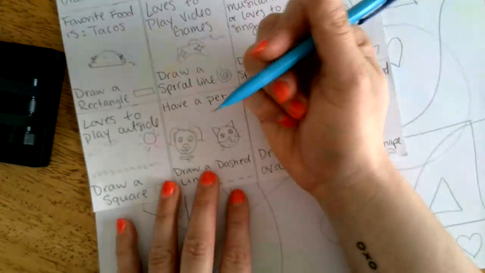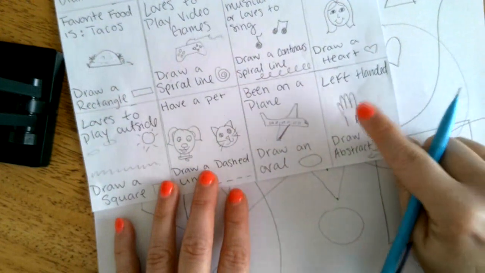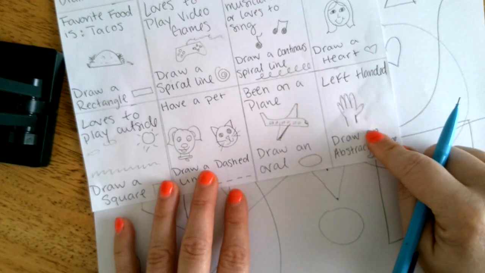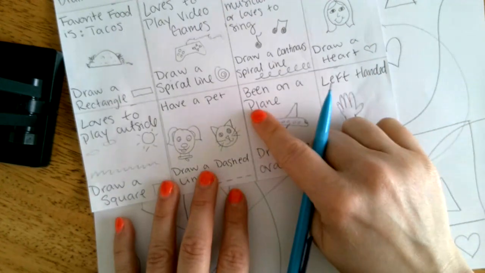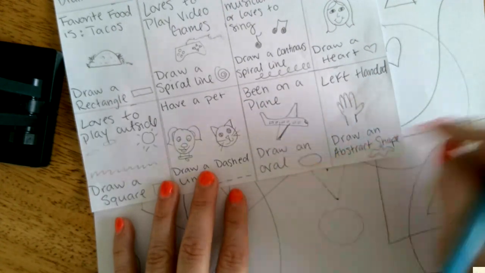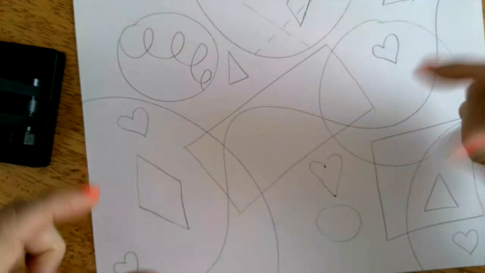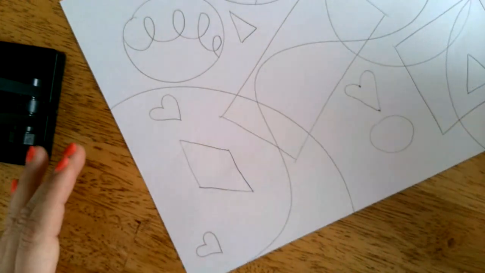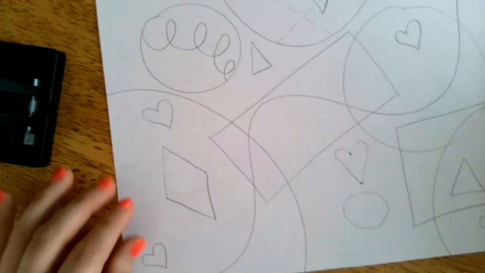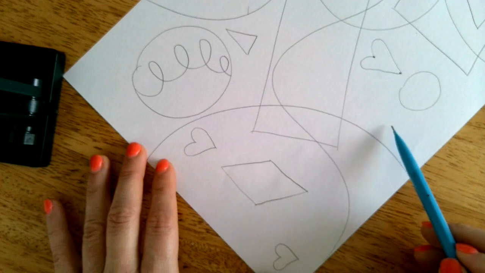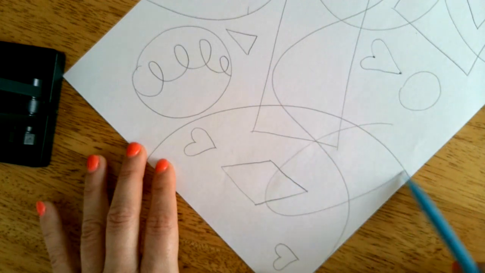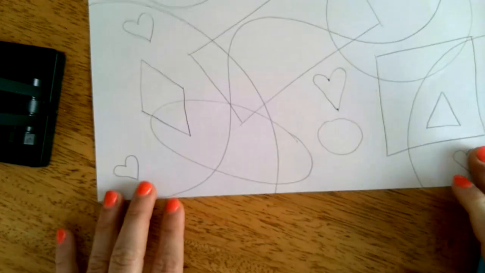Last two, been on a plane or left-handed. I am not left-handed. I'm drawing with my right, but my nephews are actually 2 left-handed. That's cool. And so I'm not going to do that one, but I have been on a plane. I've been on a plane quite a few times. So an oval. So your oval's like your circle, but longer. So I'm going to do an oval. Let's see what space I want. I think right here. Oval's kind of like an egg shape.